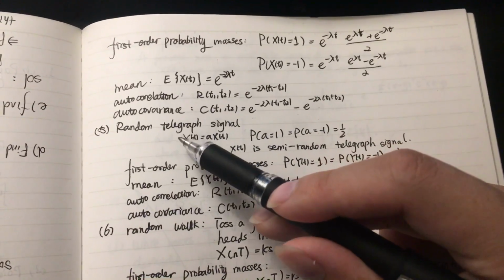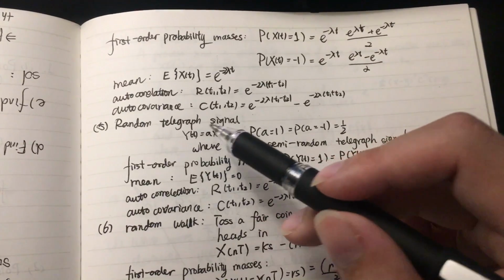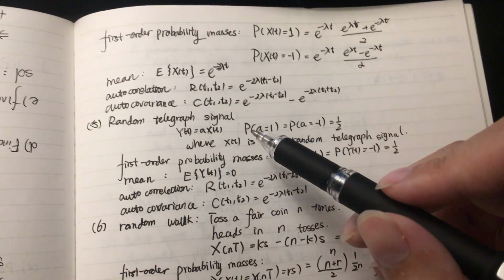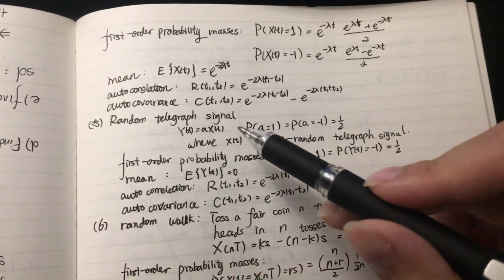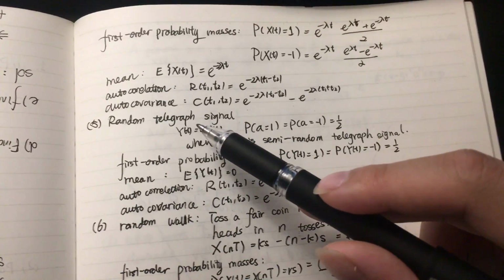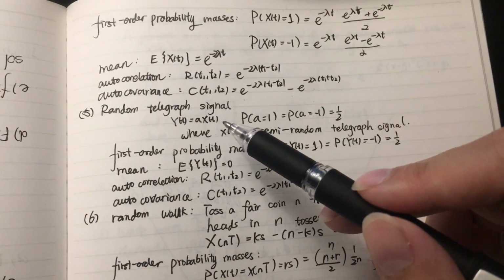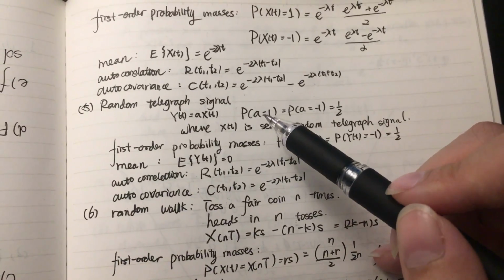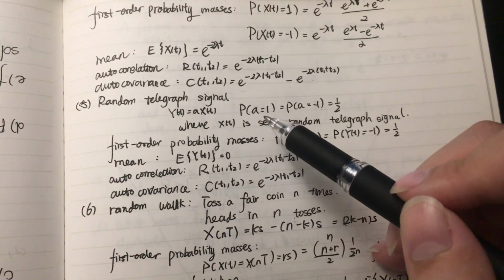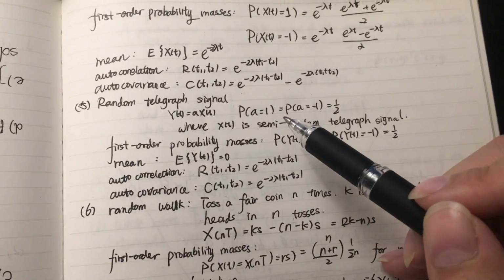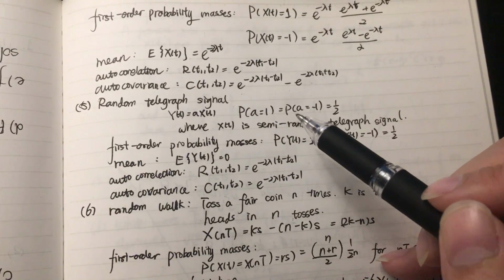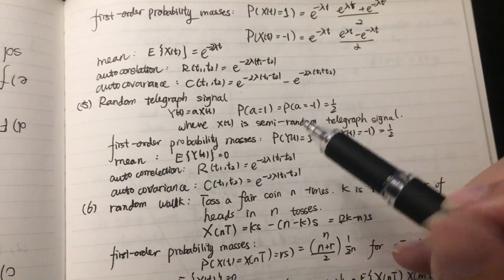And the fifth problem is the random telegraph signal, where we also define x of t to be a semi-random telegraph signal, and the random telegraph signal is y of t equal to A times x of t, and its probability is P of A equal to 1 and P of A equal to minus 1, both 1 over 2.